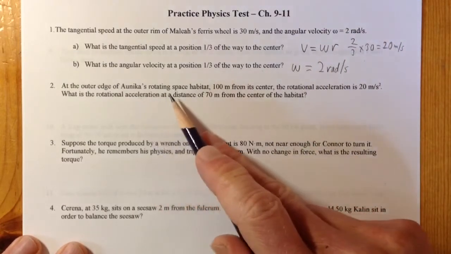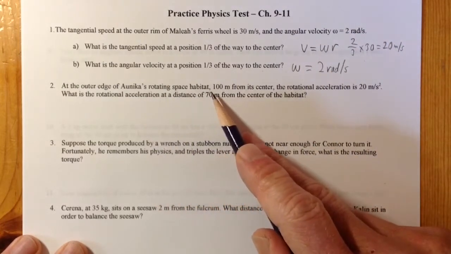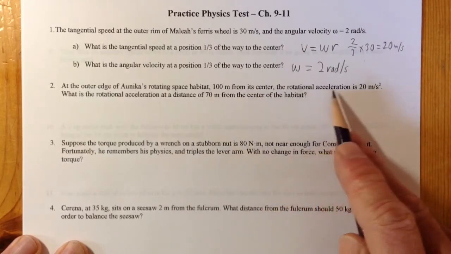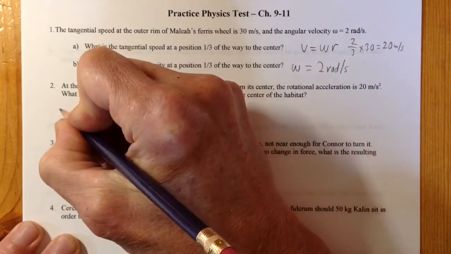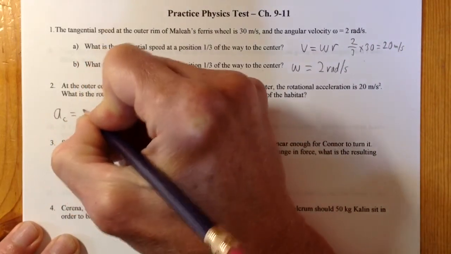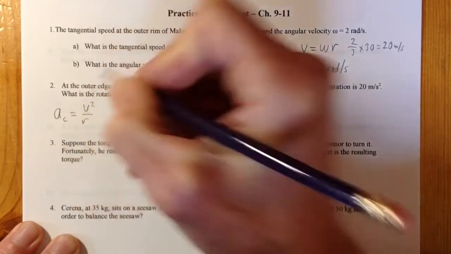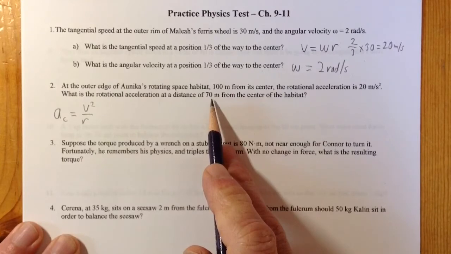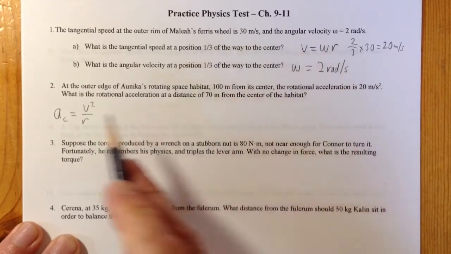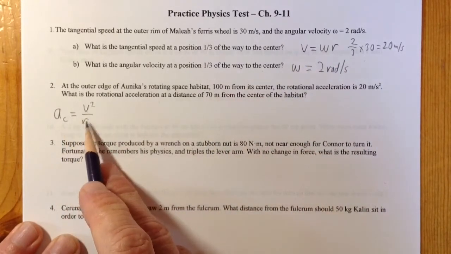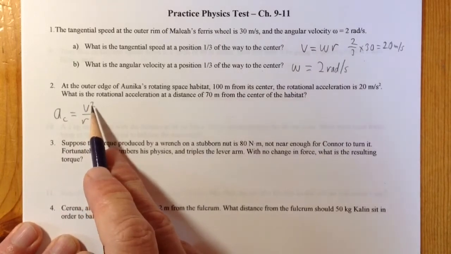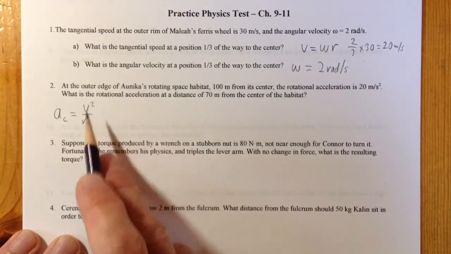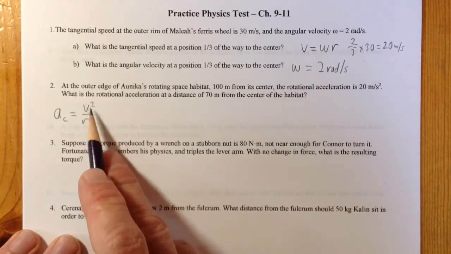Okay, number 2, we have a rotating space habitat, 100 meters from the center, its rotational acceleration, which means centripetal acceleration. So centripetal acceleration is v squared over r. We want to know what it is then when you go 70 meters from the center of the habitat. So that's what it is at 100, it's 20. So what is it when you go 70? Okay, now first off, two things change. The radius changes, but how fast you're going changes too. So we need to plug in for our v squared there to get a radius out of that.